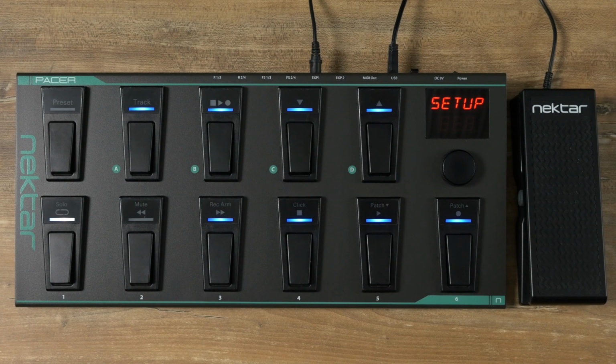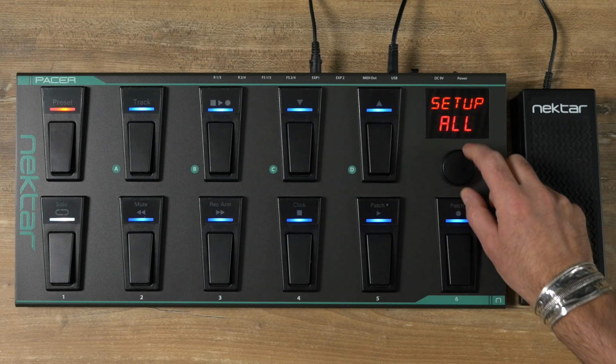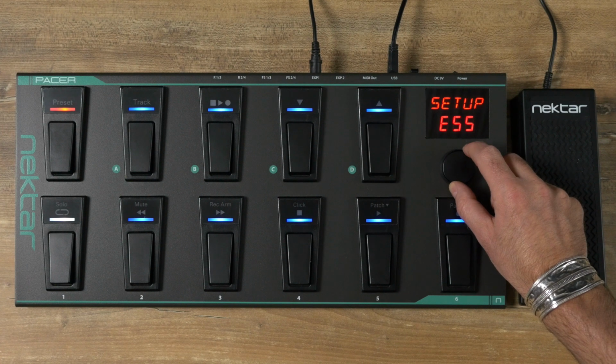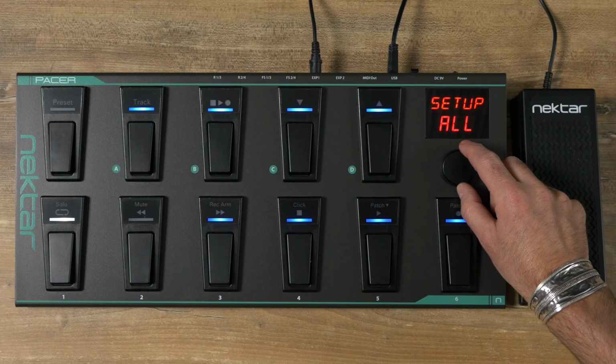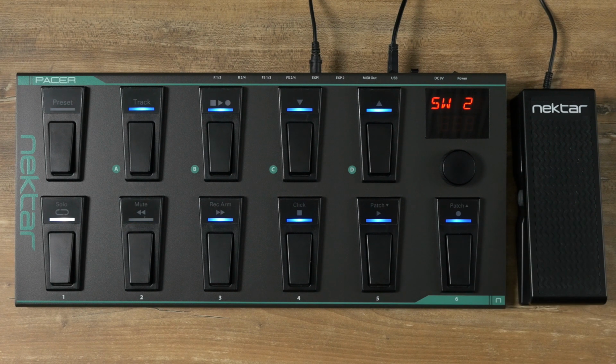Setup appears as the first settings option. In this menu, you can set if switching commands are triggered simultaneously or one after the other. Press the data encoder and select All, because we want all switching commands to be sent at the same time. To confirm, press the data encoder one more time.